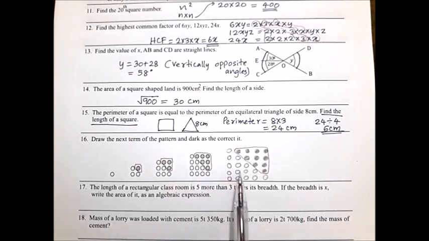Now you have to draw the fifth pattern. It is fifth square number. 5 multiplied by 5, 25 circles. And shade fourth triangular number. Fourth triangular number is 10. So you have to shade 10 circles here.